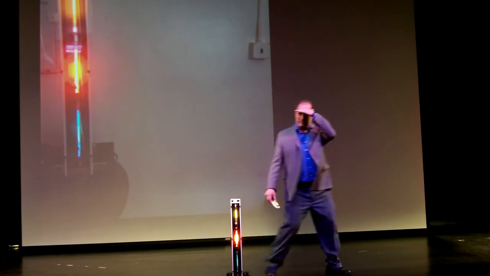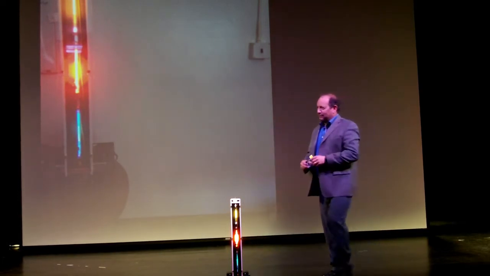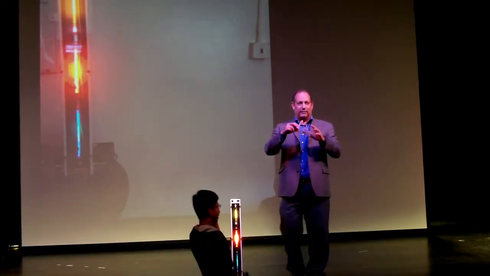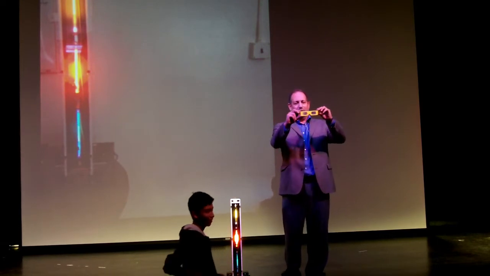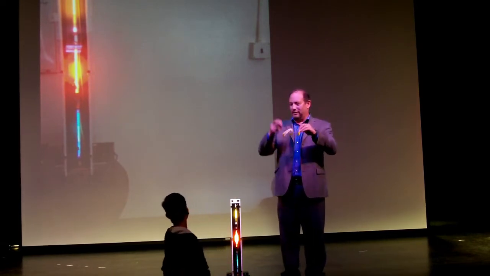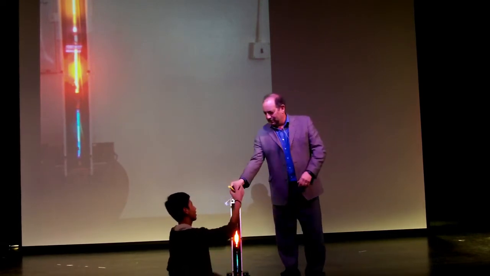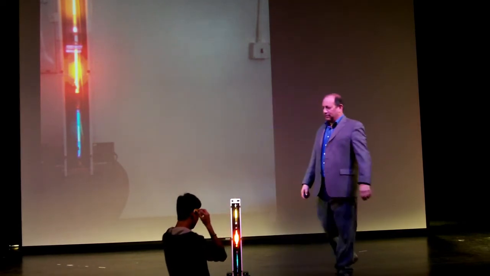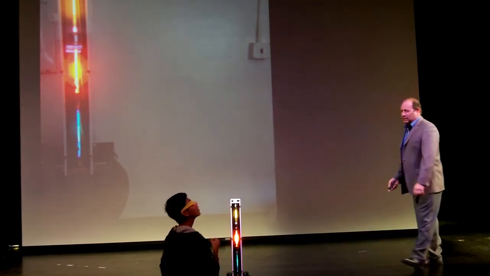He's going to be our spectroscopist for a moment. He's going to put on these special glasses. These glasses are basically prism glasses. They have very, very fine lines etched in them. Go ahead and put those on. And then take a look at the light bulbs and tell us.